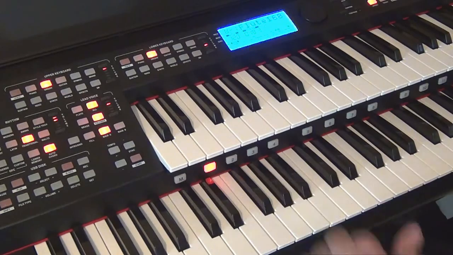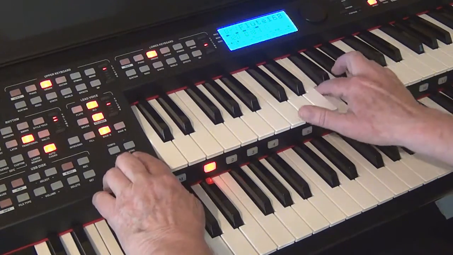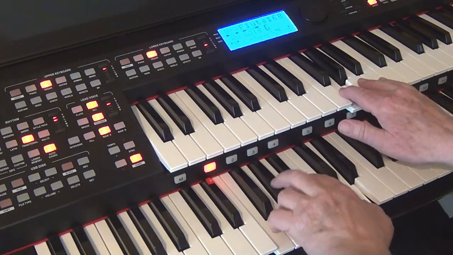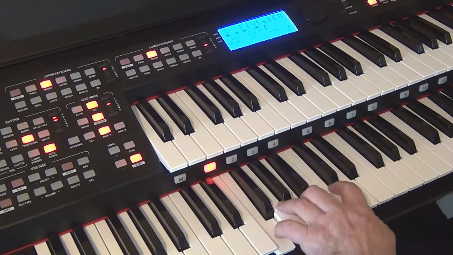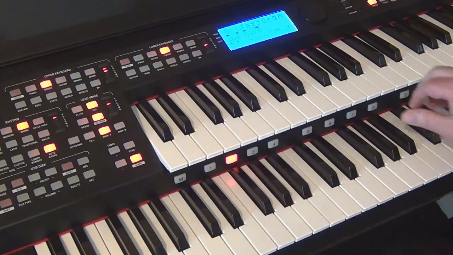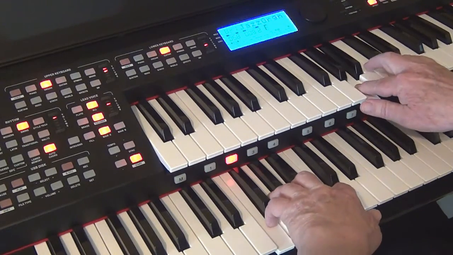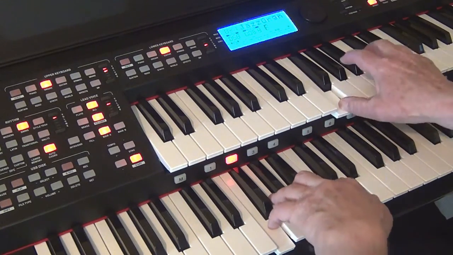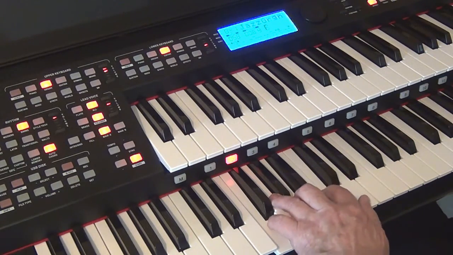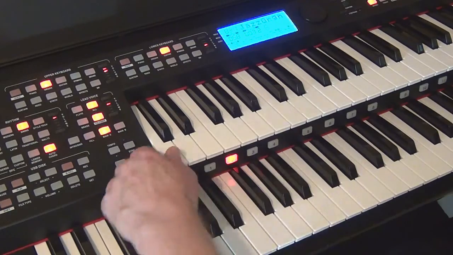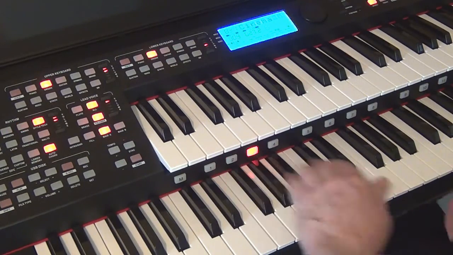Let's have a look. Number 1, and what should we play? Number 2. Number 3, there's a wonderful cinema organ. I love this one.